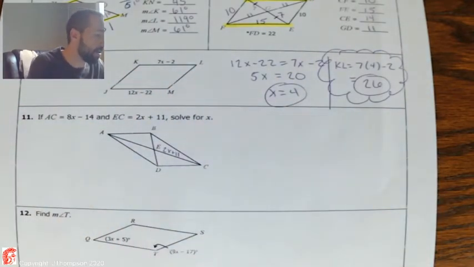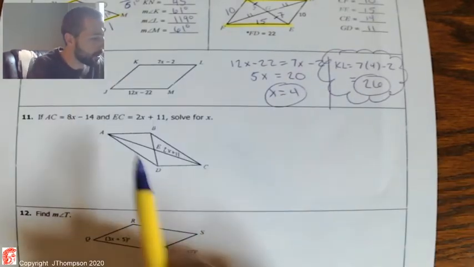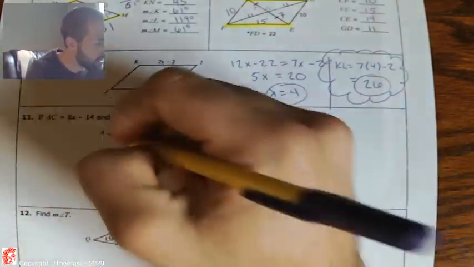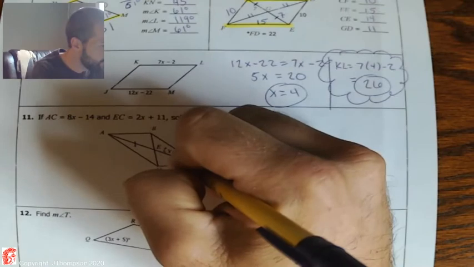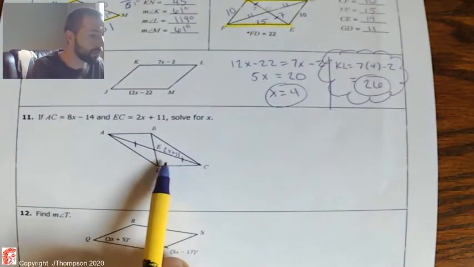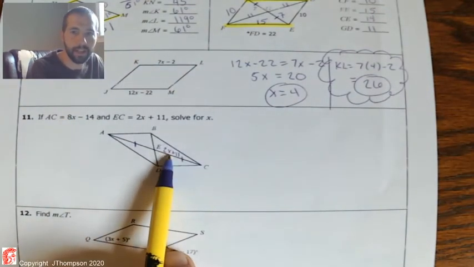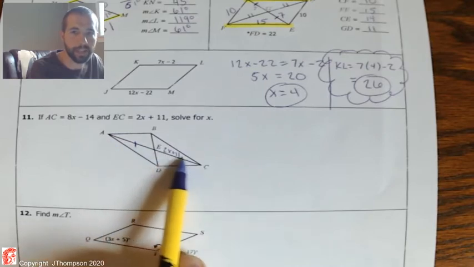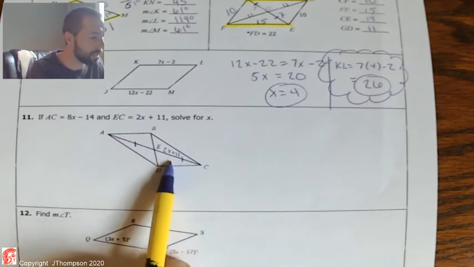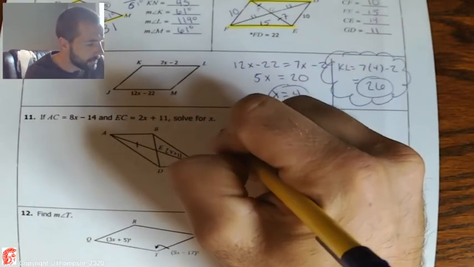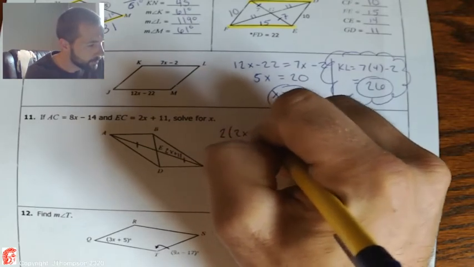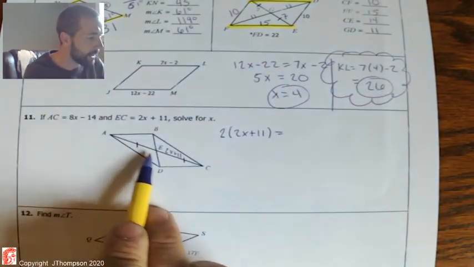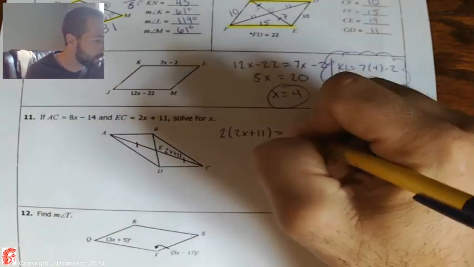So with that in mind, since it's only part of the diagonal, BD is bisecting AC. That means that AE and EC are the same length. So if I double the length of EC, it'll give me the length of the whole thing, AC. So what I'm going to do is double EC. So multiply EC times 2, and set it equal to the entire length AC, which is 8x minus 14.